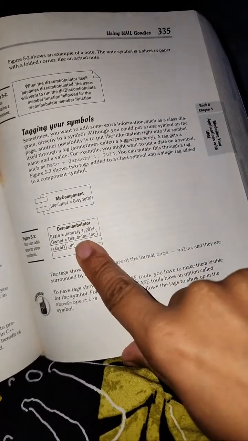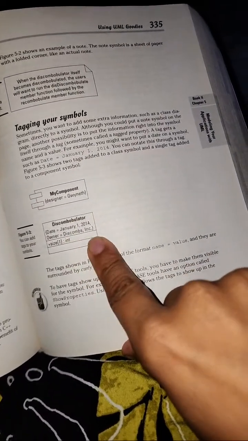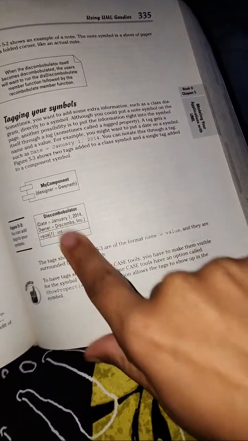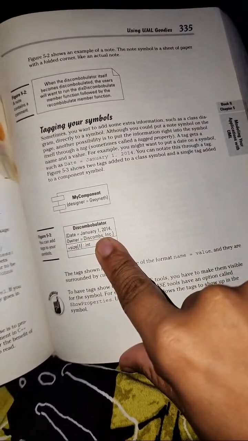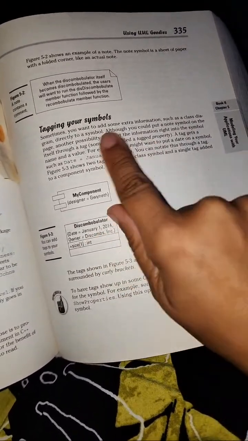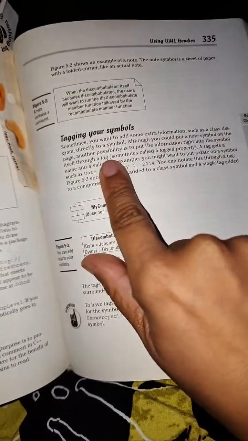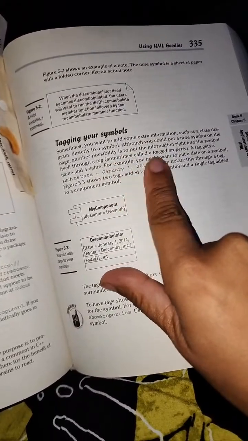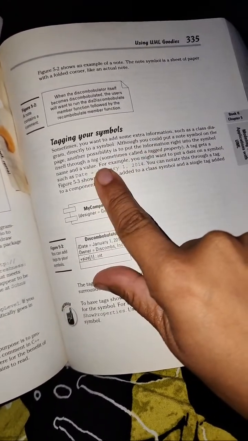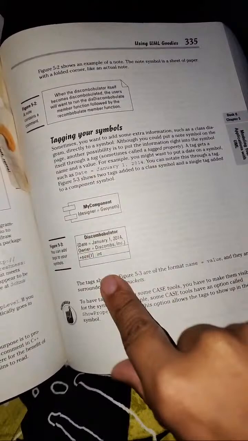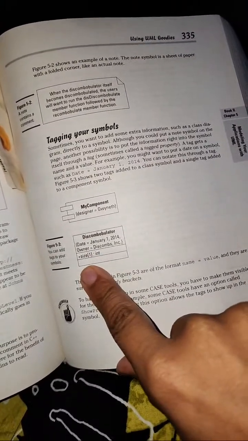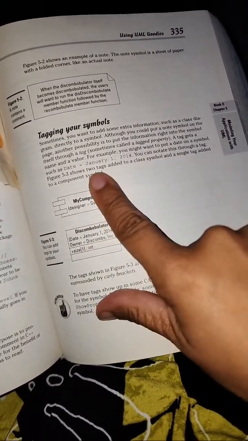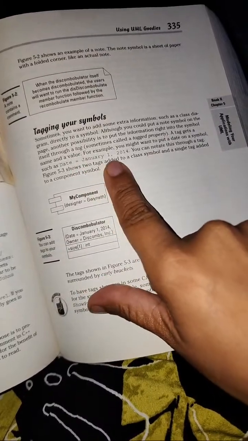The date equals that, the owner equals that, the size equals that. So this is the class. So just again, to review, it says sometimes you want to add some extra information, so you can put the information into the symbol itself. So it's a tagged property, and it's a name and a value.